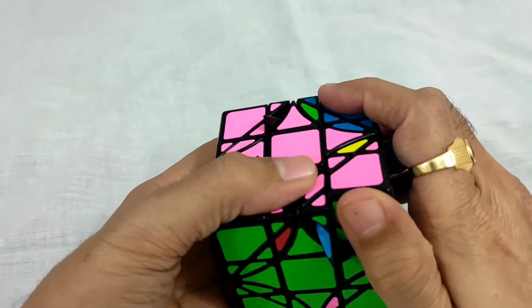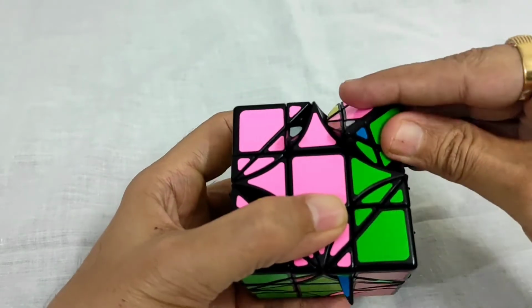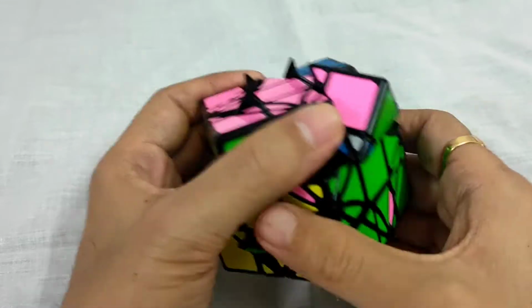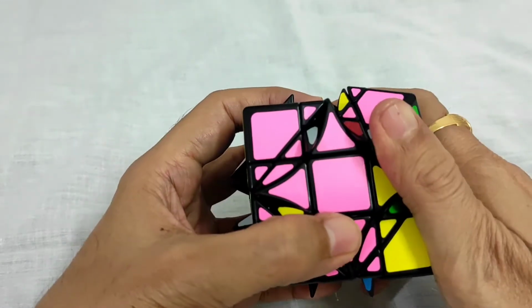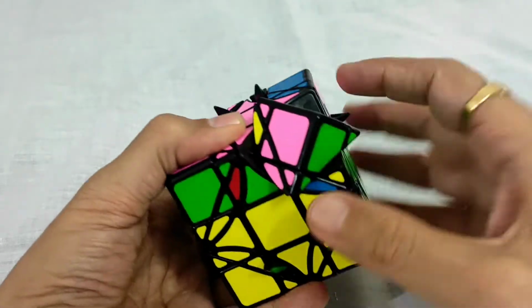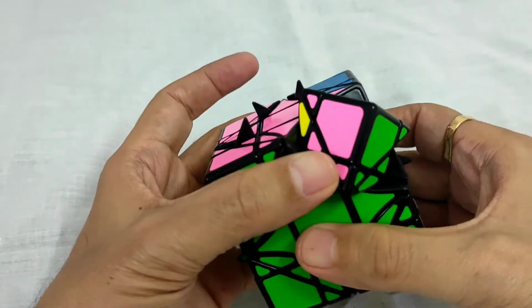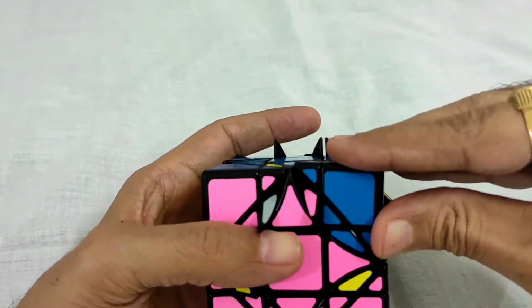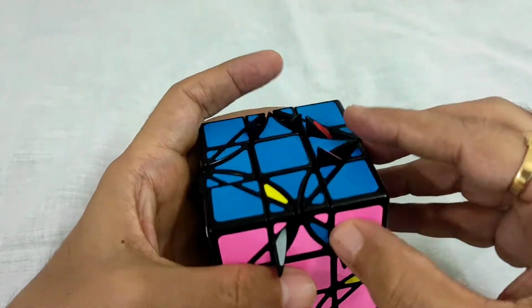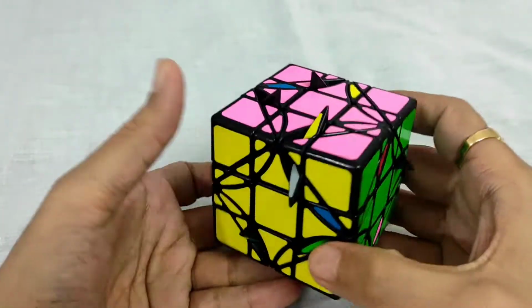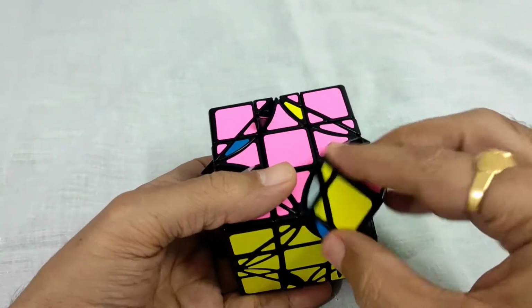So up, up, back, then right, again up, down, back, down and back. So we could solve two pieces. Okay, now we have two yellow.